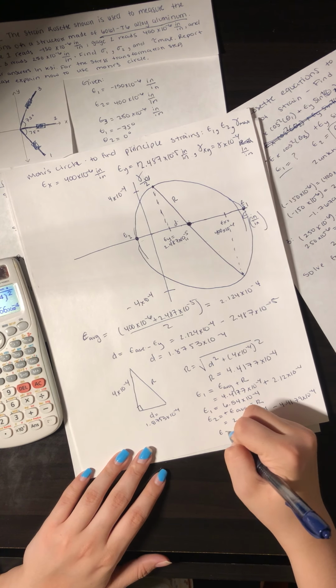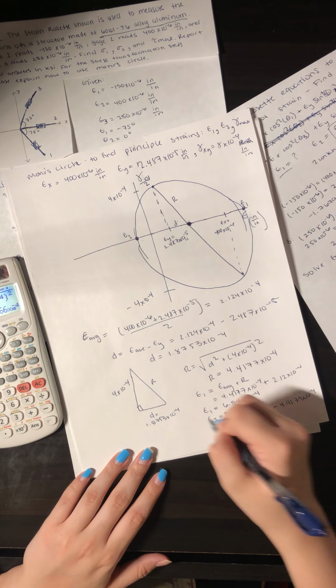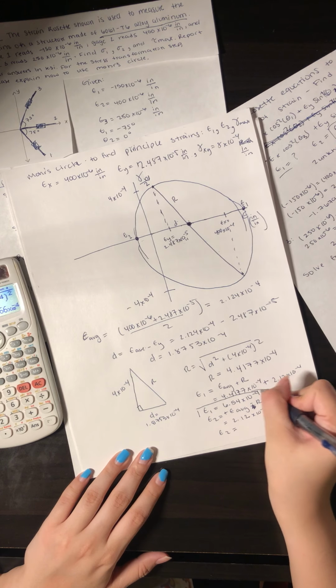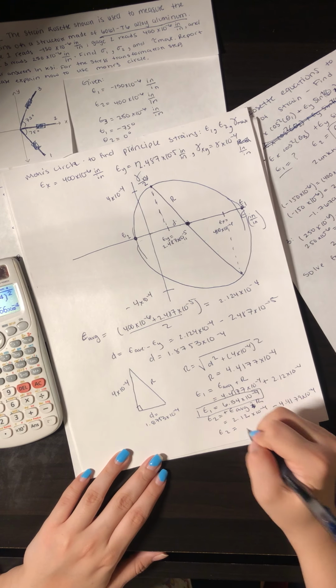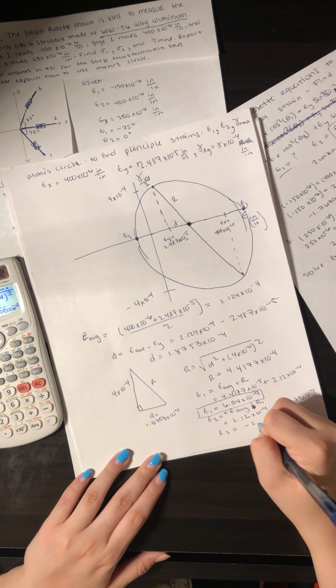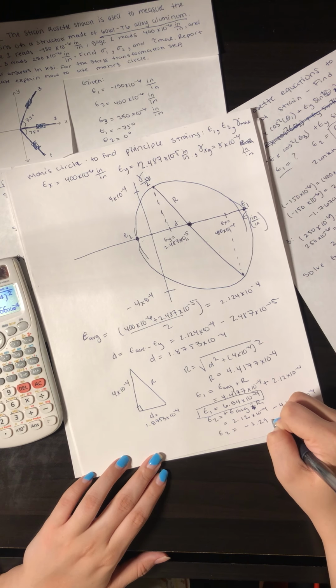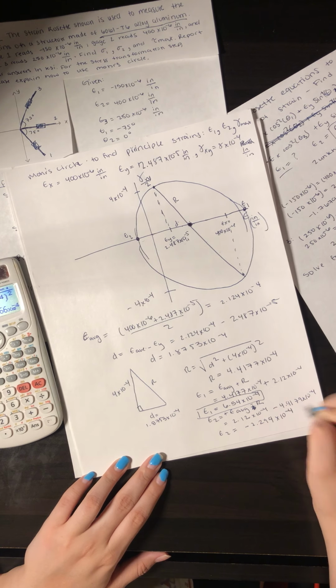So then we have epsilon 2, let's just box these, epsilon 2 is equal to negative 2.29 times 10 to the negative 4.